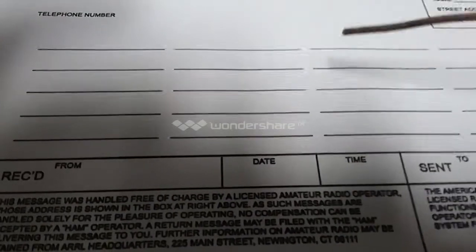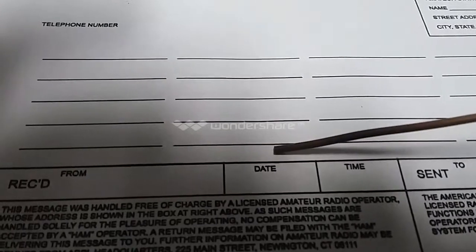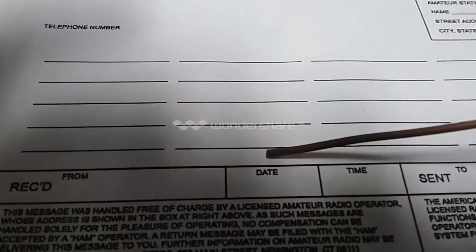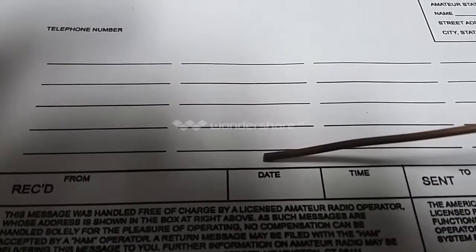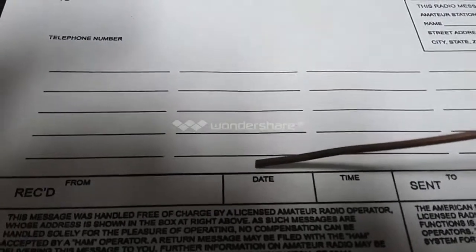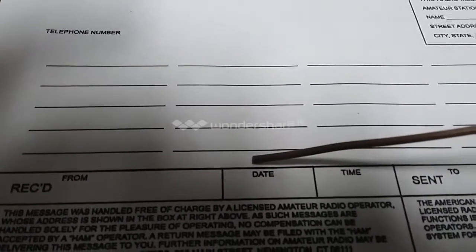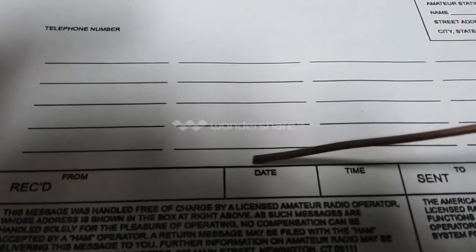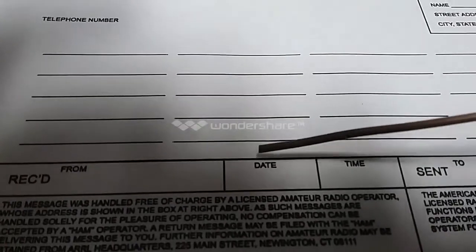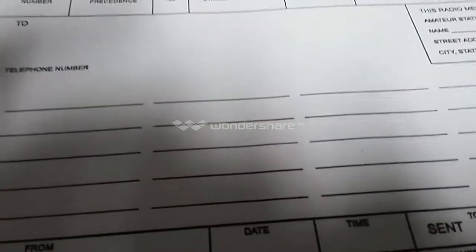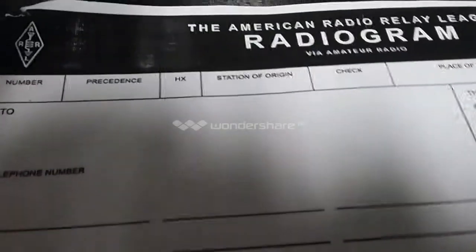And then right down here, this would be the signature. This would be the person that is, I'm sorry, that is sending the message. So that's basically all there is to it. The next video I'm going to show you how to actually send one phonetically, but anyway.